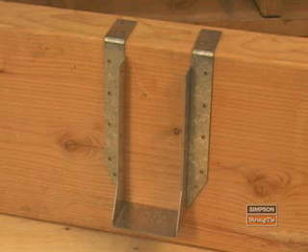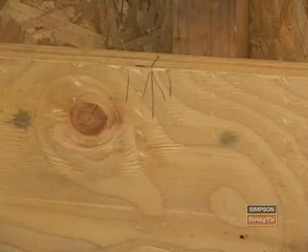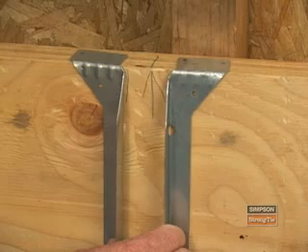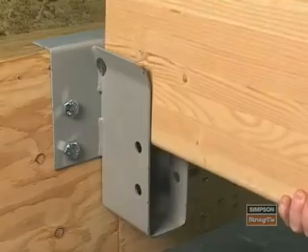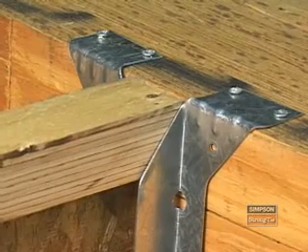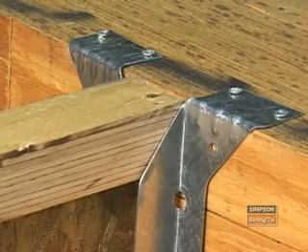The top flanges rest on top of a header. This limits how far down on the face of the header you can position the hanger. This is both an advantage and a disadvantage. It's an advantage because you don't have to match the position of the hanger to the height of the joist. This makes installation faster and easier.